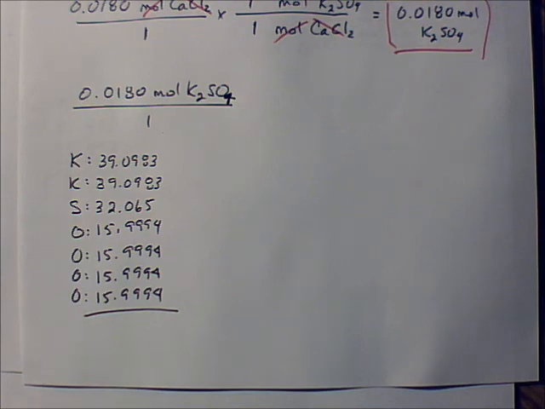I hear an awful lot of chatting that doesn't have anything to do with this chemistry. So that's kind of a problem because you need to know this stuff.